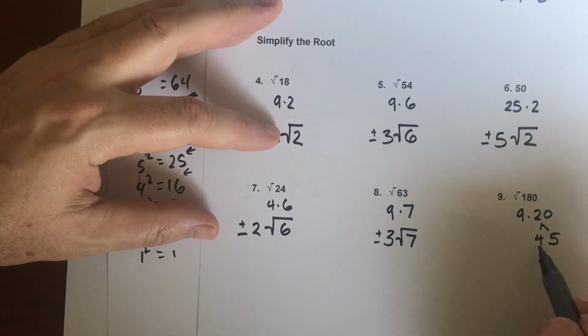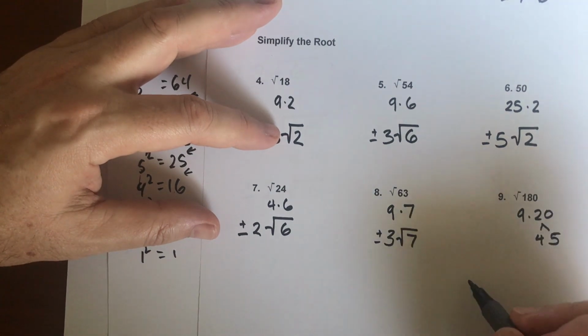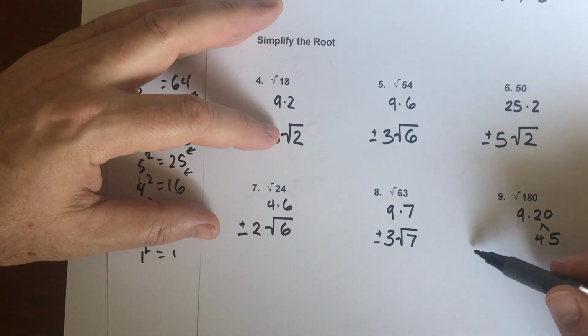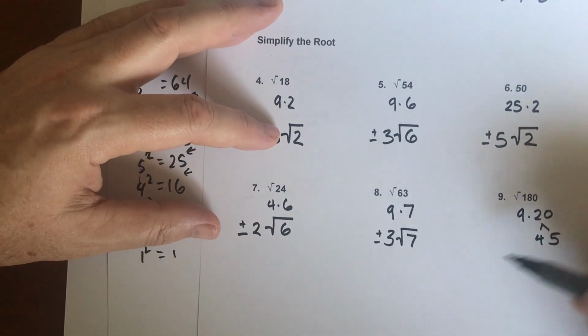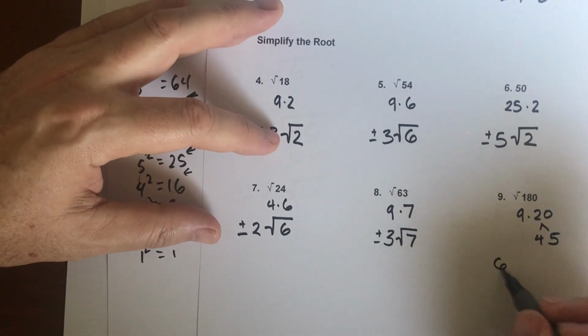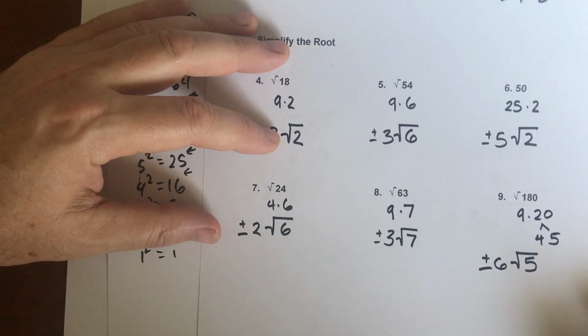What is 9 times 4? It's 36, and the square root of 36 is 6. So 6 is what's going to go on the outside. You could also get that by saying square root of 9 is 3, square root of 4 is 2, and so 3 and a 2 make it out, and everything gets multiplied. 3 times 2 is 6. The 5 is the only thing left. And there is the answers you are looking for.